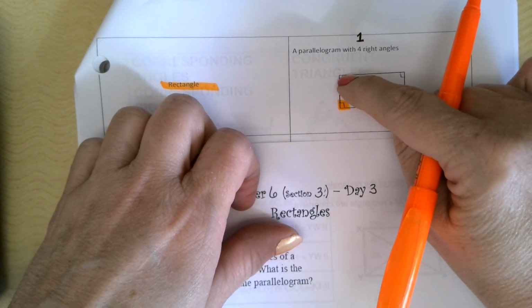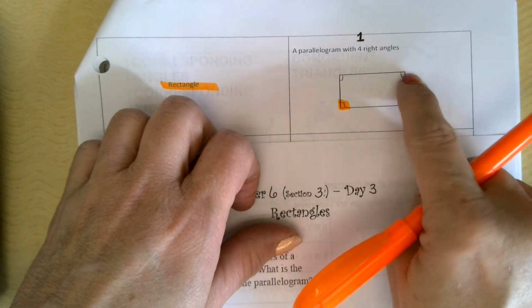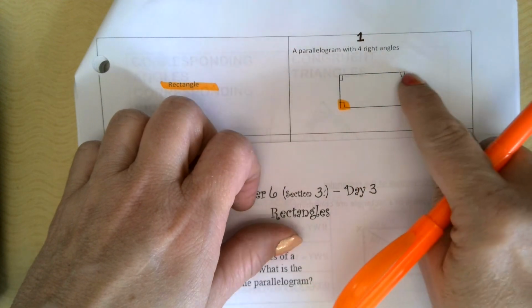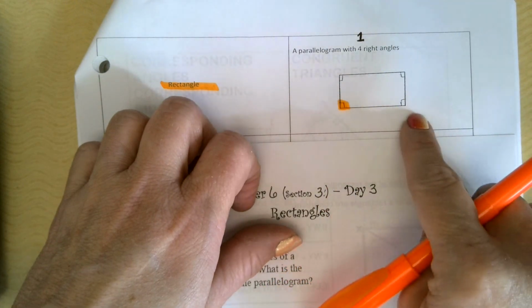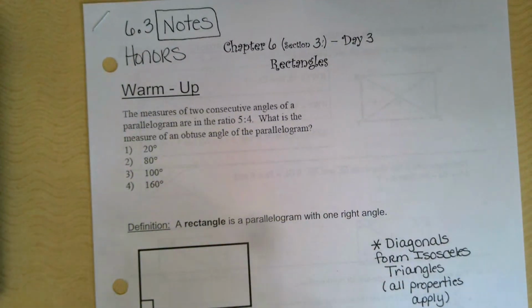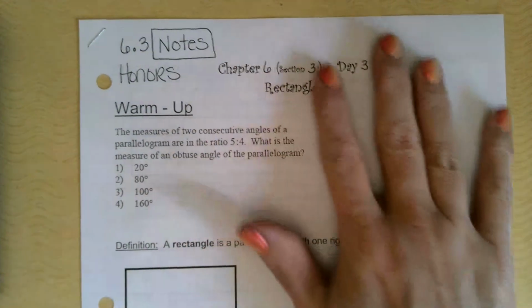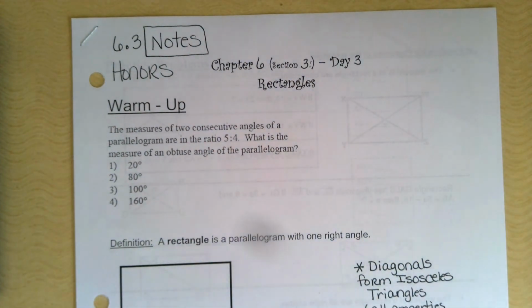So if this is 90, this has to be 90 because they are consecutive angles and they're supplementary. These angles are equal to each other. So if this one's 90, this one has to be 90. These are consecutive, they add to 180. These are consecutive, they add to 180. So technically, you only have to have one right angle for it to be classified as a rectangle. Keep that in mind for later. Okay, let's go through the notes. There are no proofs in the notes, but there are 2 proofs in the assignment that goes with these notes. So that'll be just a surprise to see if you can figure out how to work those out.